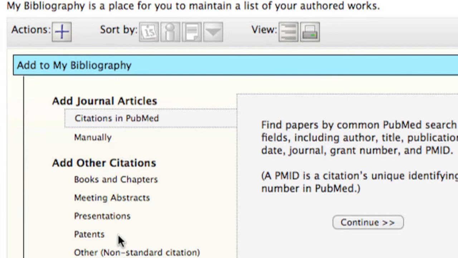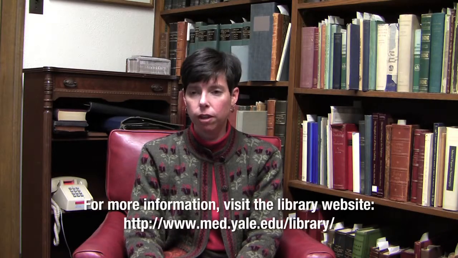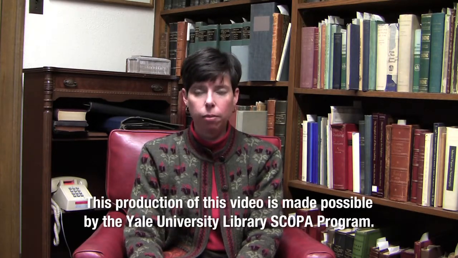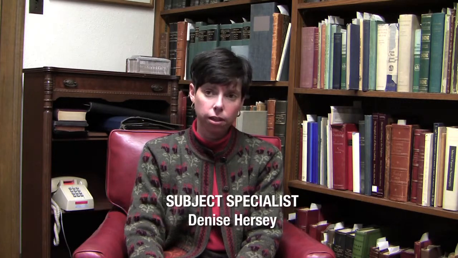You can also manually put in references for book chapters that you've authored, patents that you hold, publications or presentations you've given at conferences. This actually is replacing the publication list that you used to manually put in through eSNAP in eRA Commons. You can no longer do that. You have to use My Bibliography.